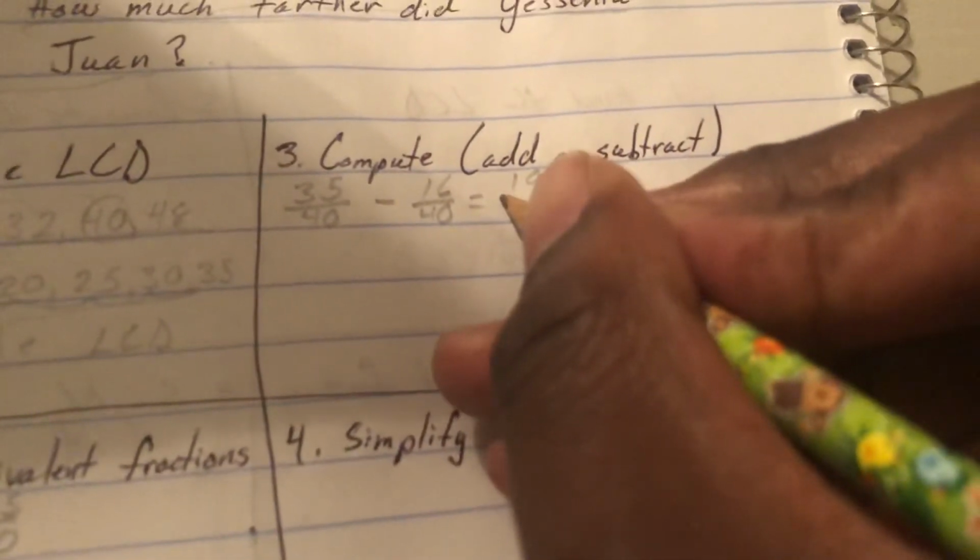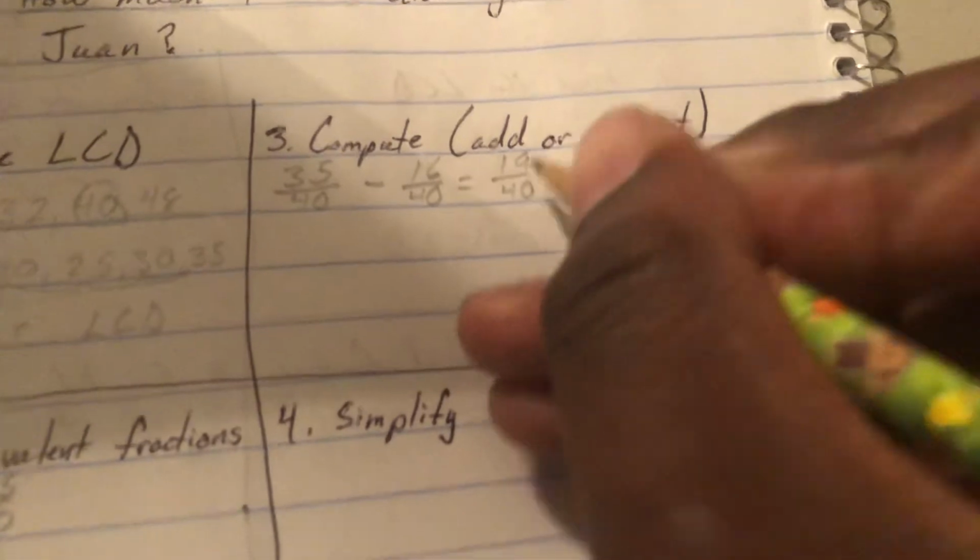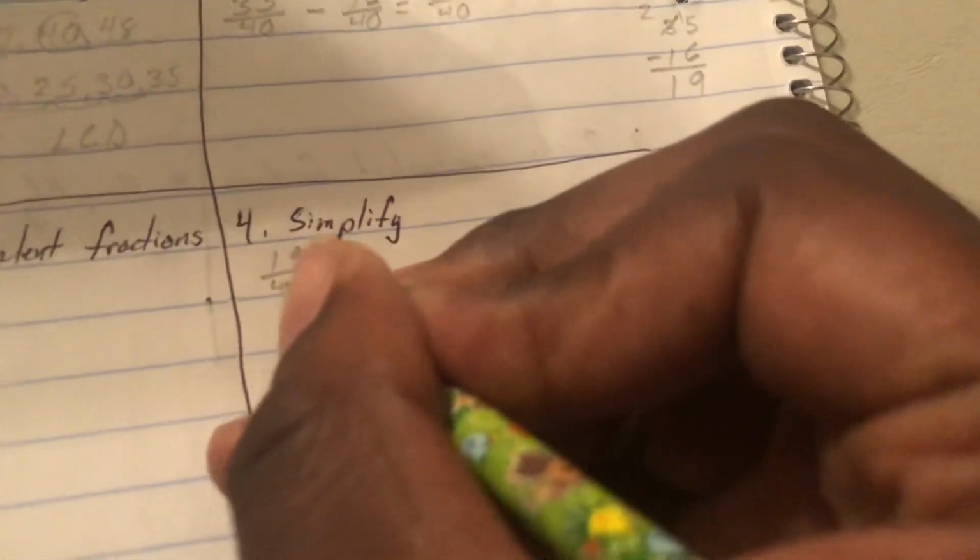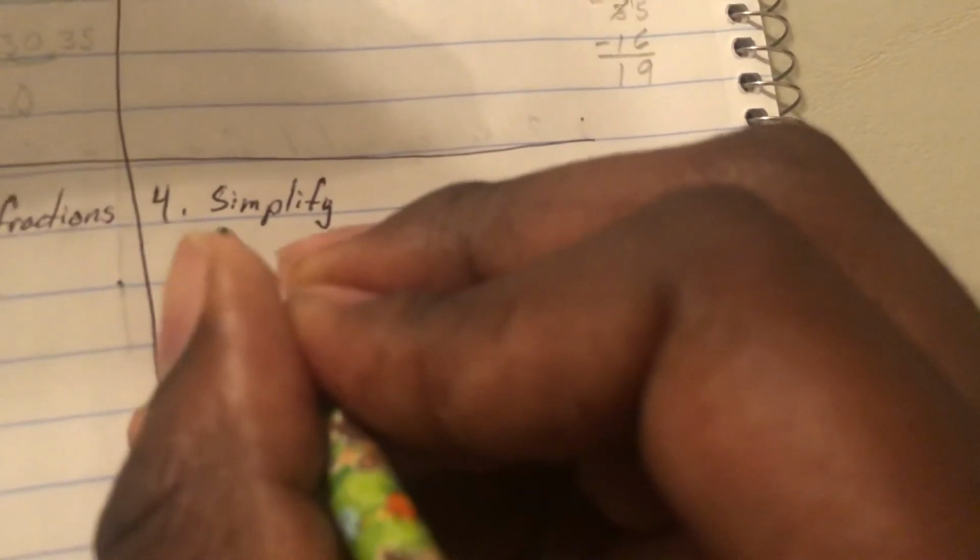So, 19 40ths. I don't know if you can see that. Can we simplify 19 40ths? Well, 19 is a prime number. We're not going to get smaller than 19. And I can't think of anything that 19 and 40 have in common.